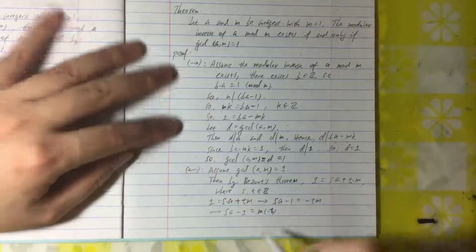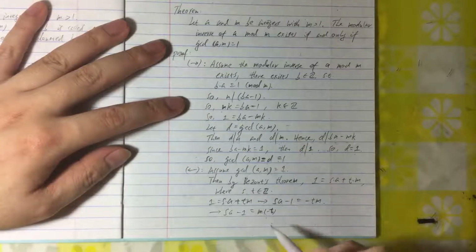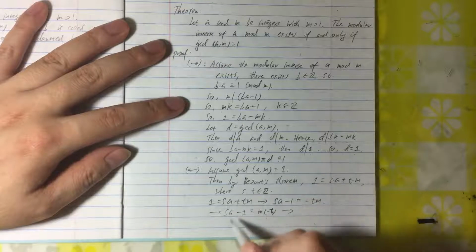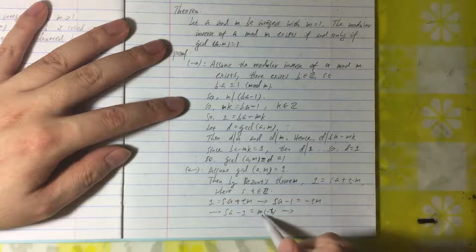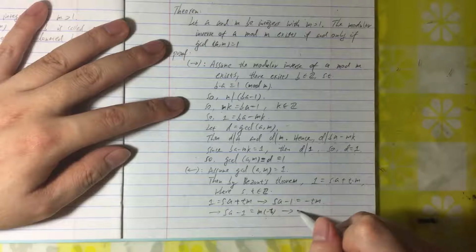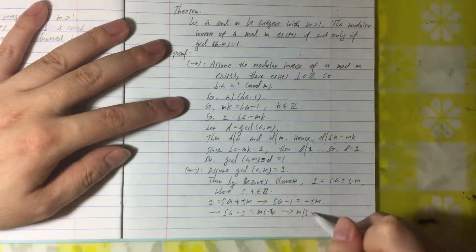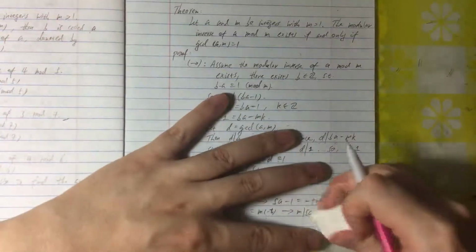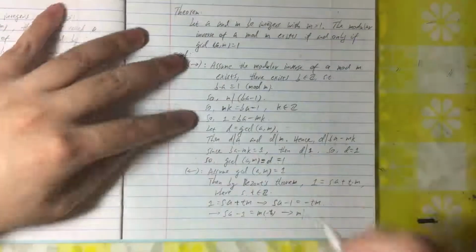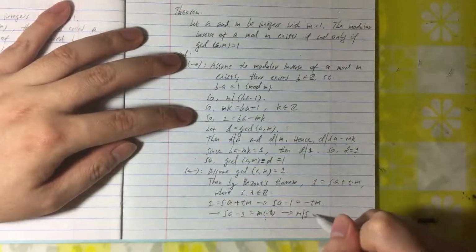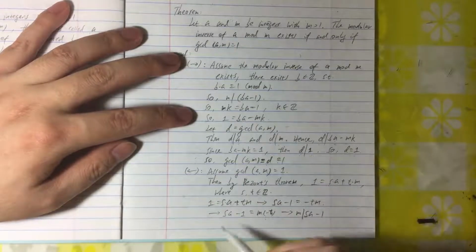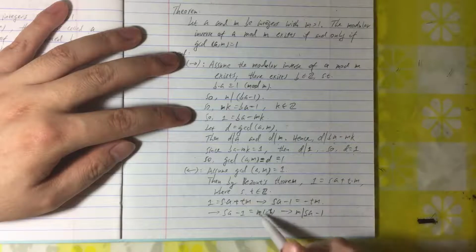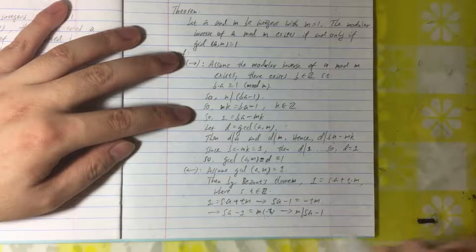Since negative t is an integer, s a minus 1 equal to m times the integer, that means m divides s a minus 1.